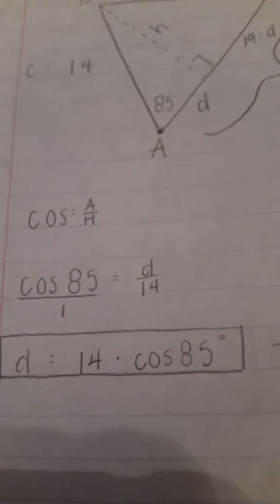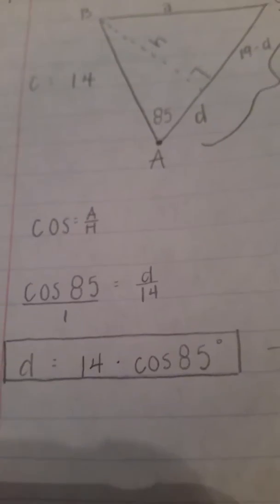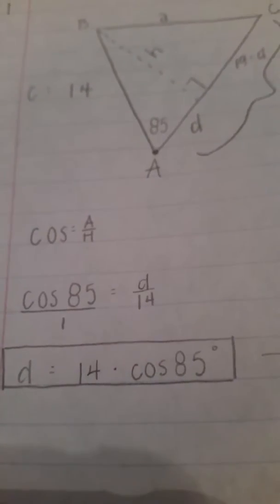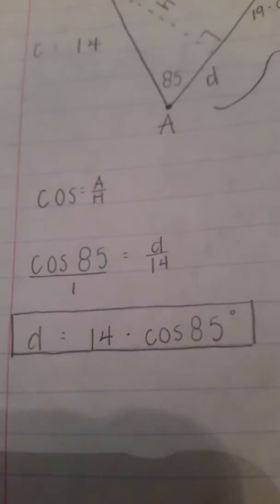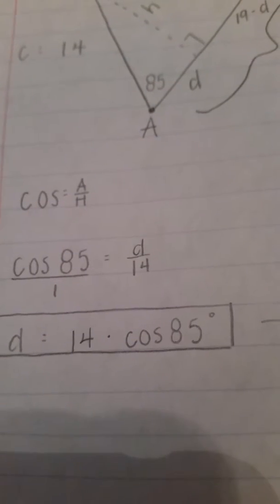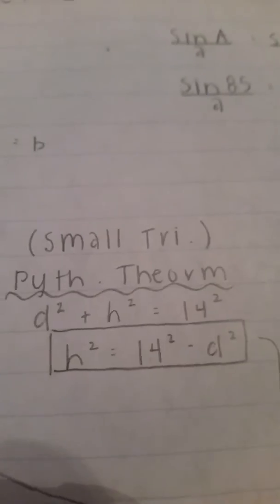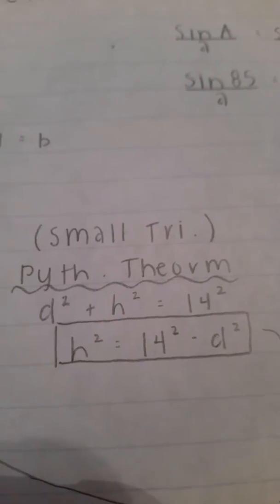I'm going to first talk about cosine. Cosine is adjacent over hypotenuse. So the cosine of 85 equals D over 14, because D is the adjacent side and 14 is the hypotenuse. So when I cross multiply, that gives me D equals 14 times the cosine of 85. So now I'm going to do the Pythagorean theorem for the two triangles.